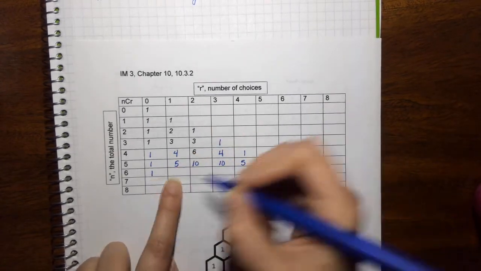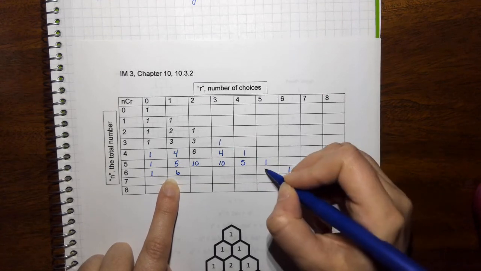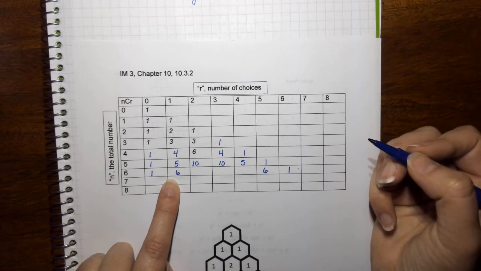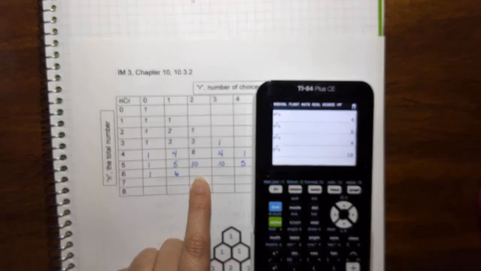Okay, 1, 6, and 1, 6. I don't know what these are. So 6C2 is 15.